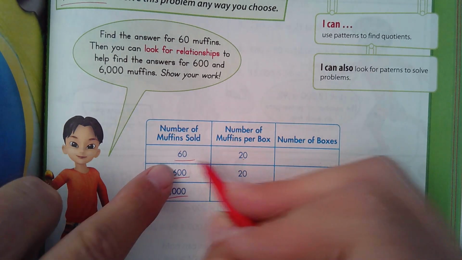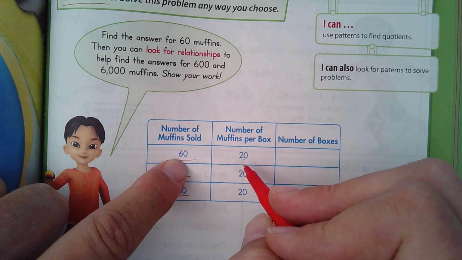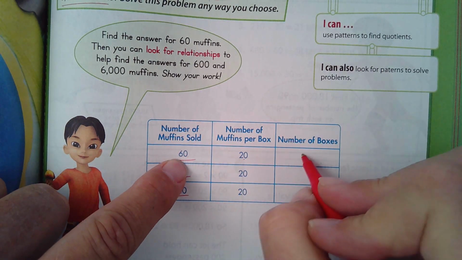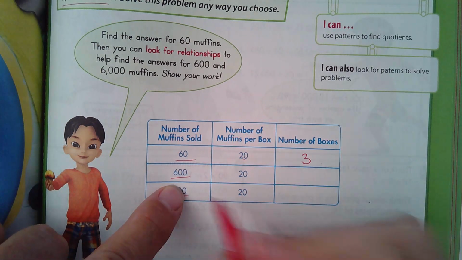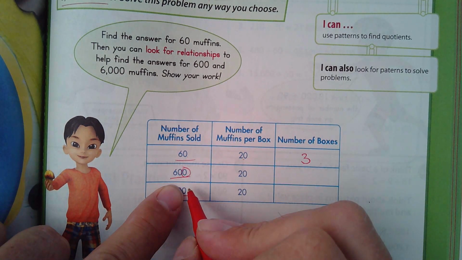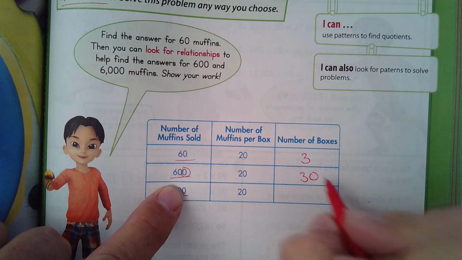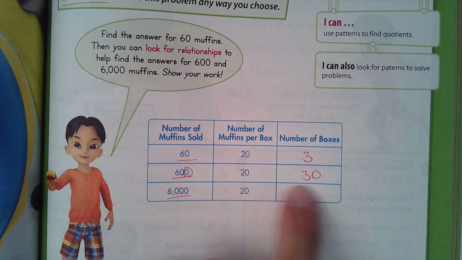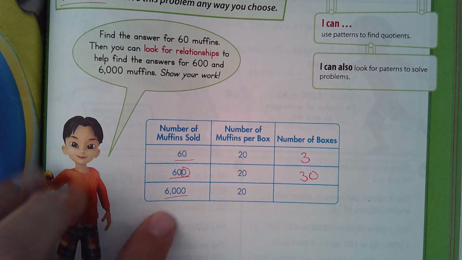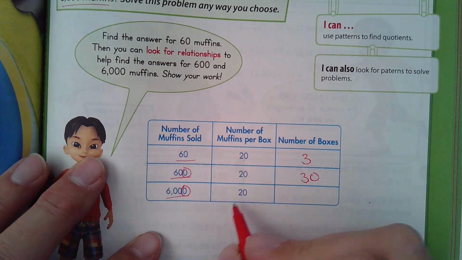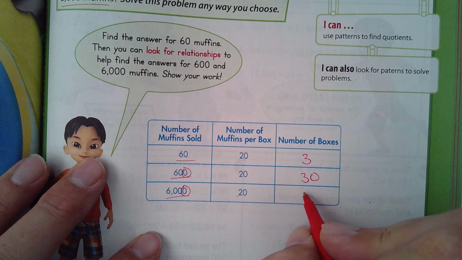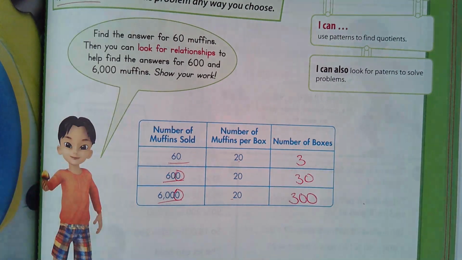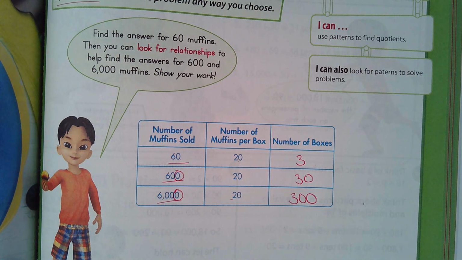Well, this first one's pretty easy. 20 into 60. Well, 20, 40, 60. It's 3. Okay? But now they've added a 0 here. So what do you think we might do here? Just simply add a 0. 20 goes into 600 30 times. Well, then they add another 0. So 20 into 6,000, what's that going to be? 300. So this is pretty obvious. I think you guys see that.